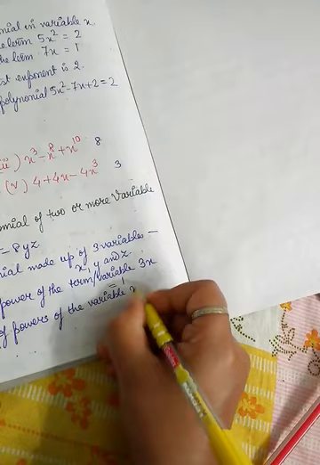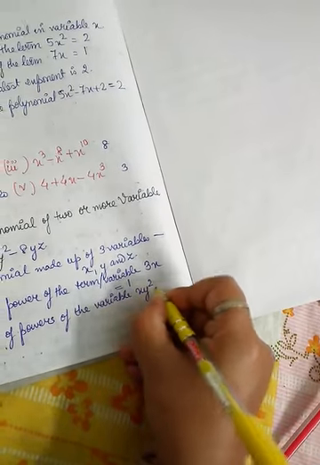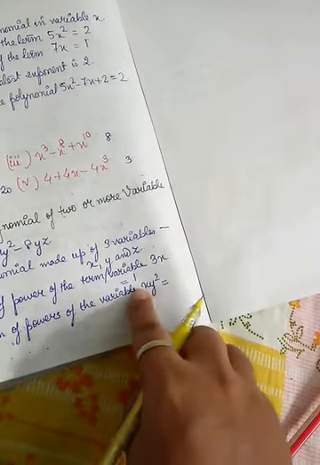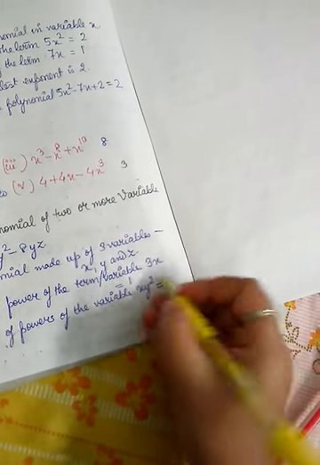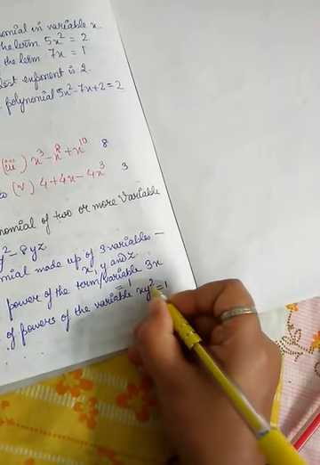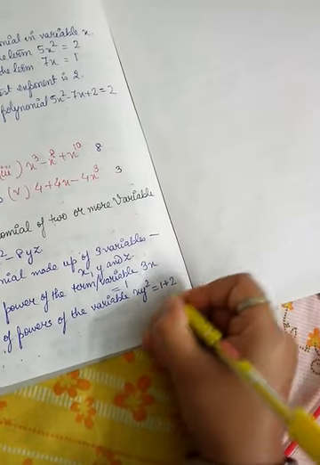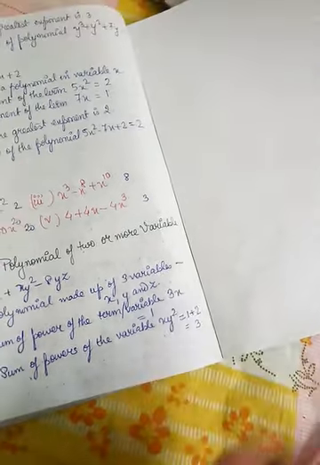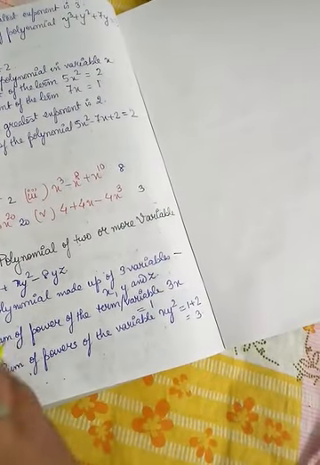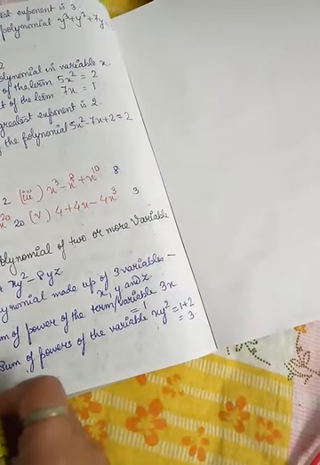What is the next term? x y square. We can see that x has power 1 and y has power 2. So we will add those two powers and we will write 3. That means we will be adding up the powers.